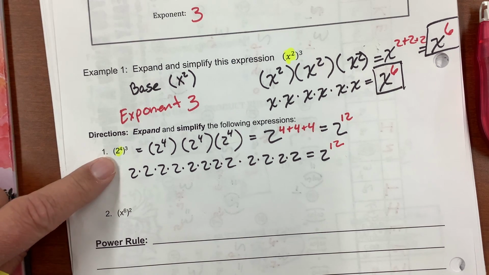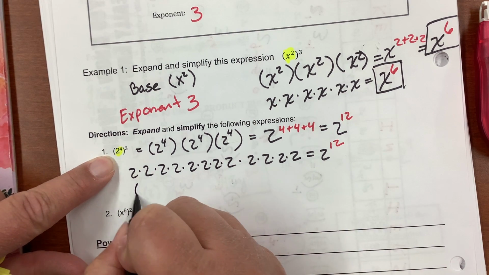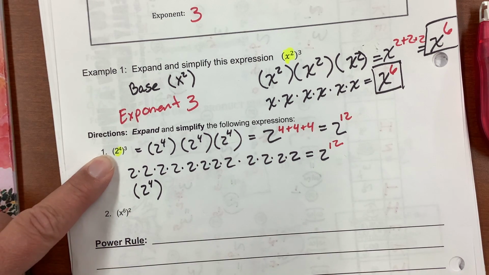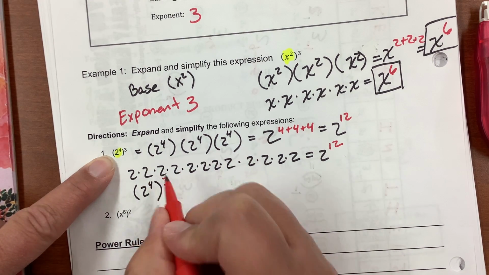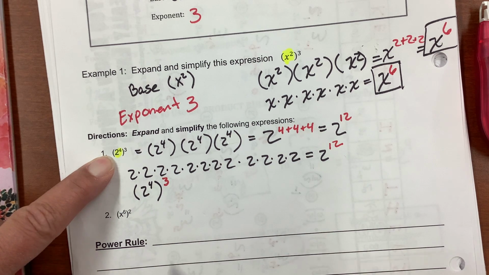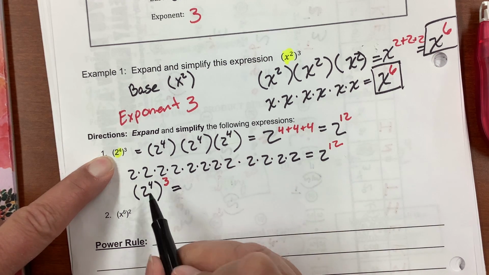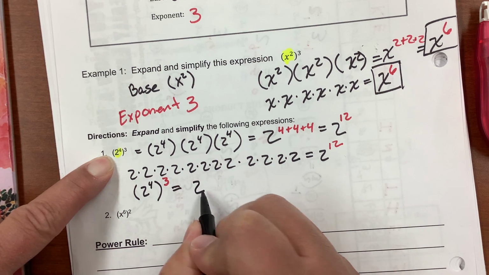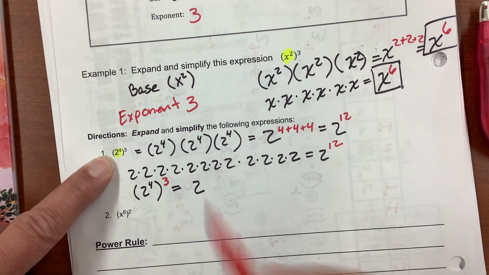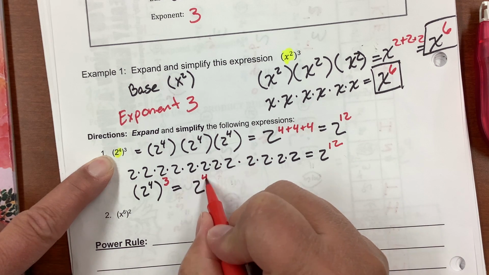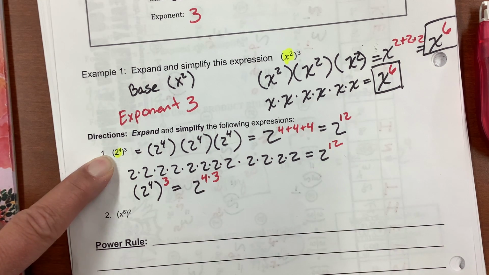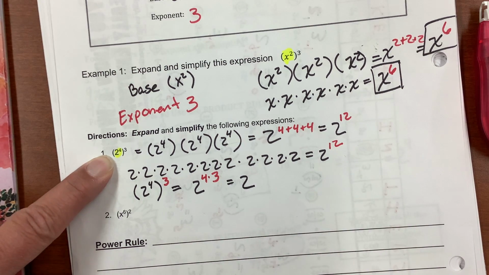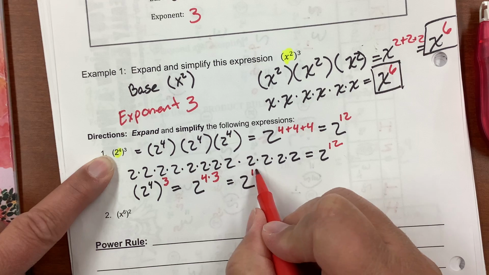I could take this back down here, 2 to the 4th power, and now I'm taking that to the 3rd power, and that is going to be 2 to the 4 times 3, and I'm going to multiply my powers, 4 times 3, and I get 2 to the 12th power.